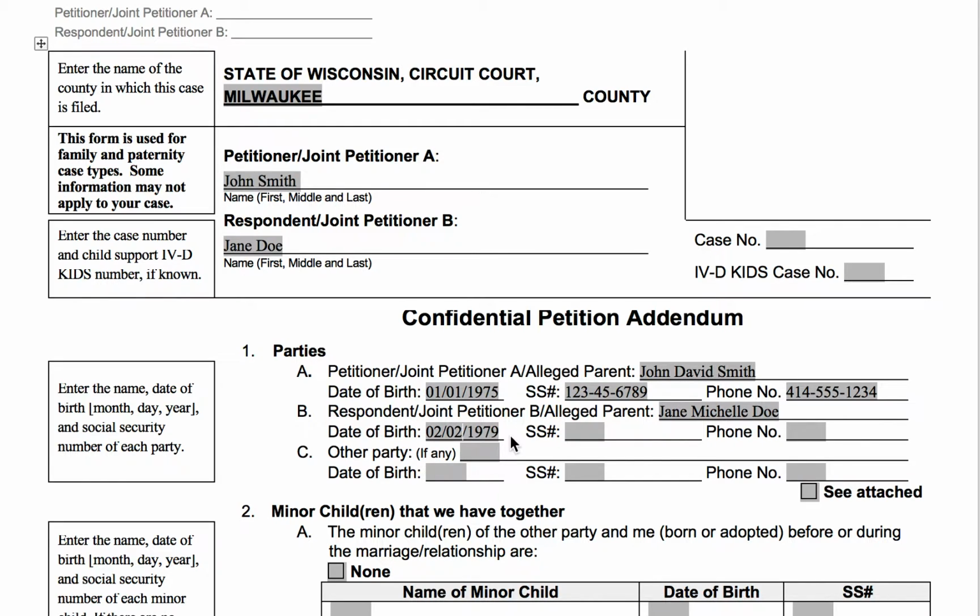But you really do want to, if you can at all, find that information either from your marriage license or from old calendars or anywhere you might be able to get that. You want to have that information. And similarly, you're going to put your ex's social. And if you are filing jointly, say, then this information should be readily available. You can get it from each other.